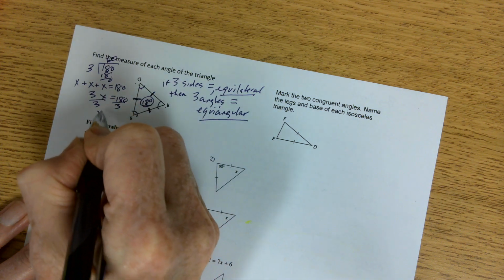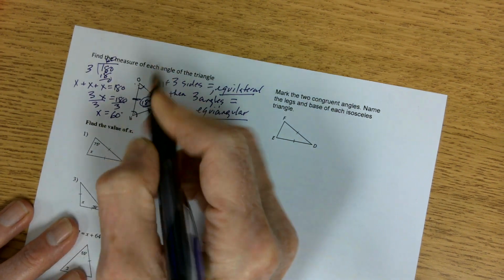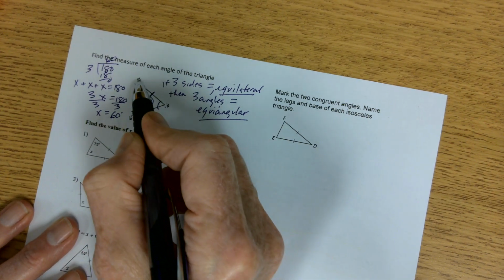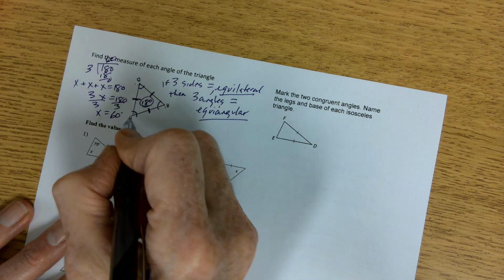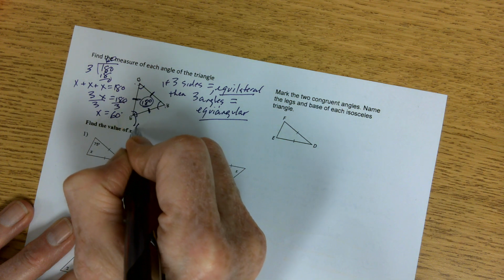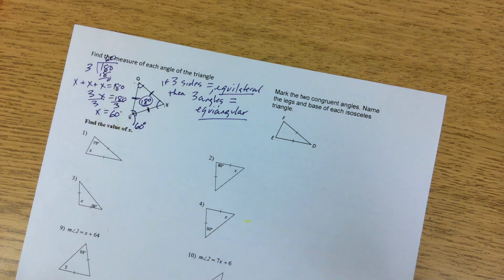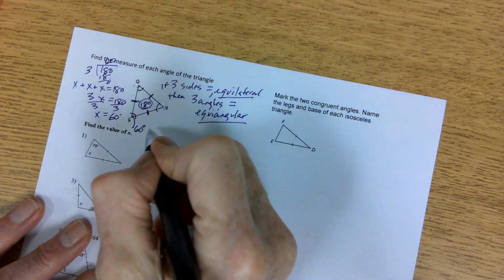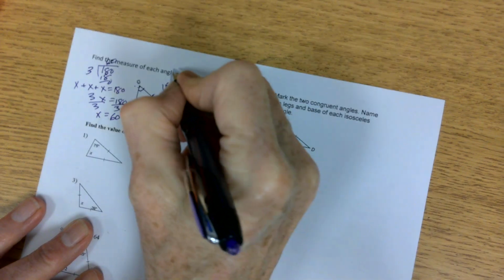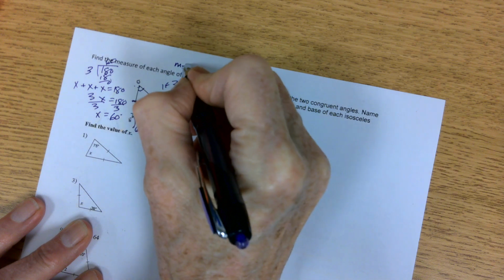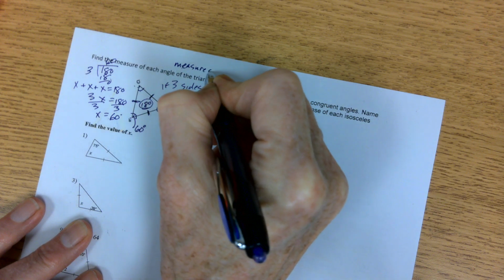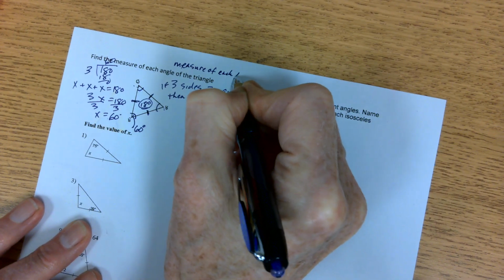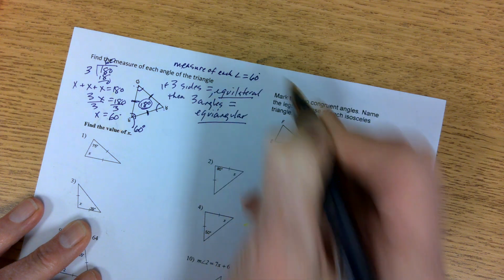So that means each angle is 60 degrees. If it's equilateral, it's equal angular, and each angle opens up 60 degrees. Each angle is 60 degrees. Okay? Measure of each angle is 60 degrees.